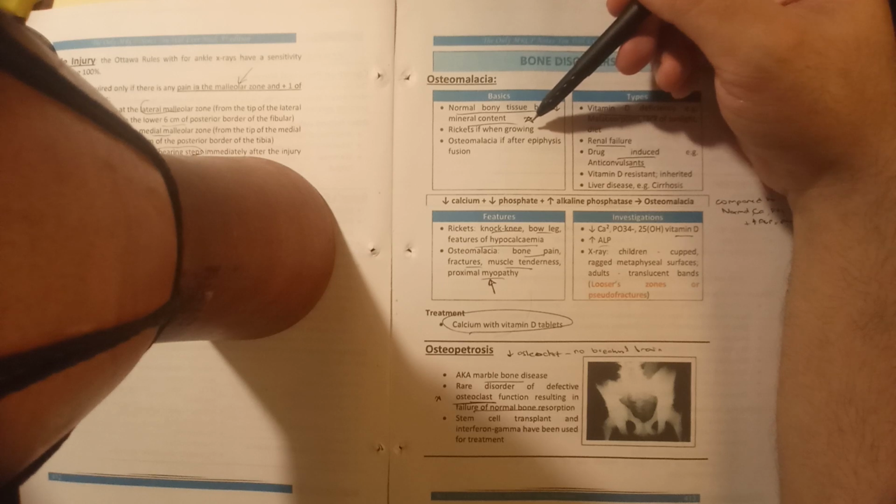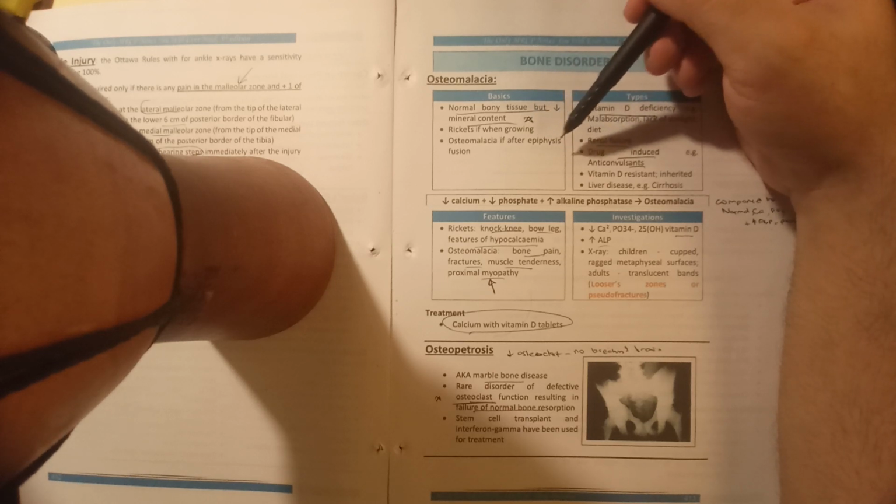Ankle X-ray. A super important topic is bone disorders. Osteoporosis and osteomalacia, all these things, Paget's keeps on coming in the exams, but osteomalacia especially. So keep a strong basic understanding of these topics. Osteomalacia: normal bone tissue but decreased mineral content. So rickets if when growing, osteomalacia if after epiphyseal fusion.